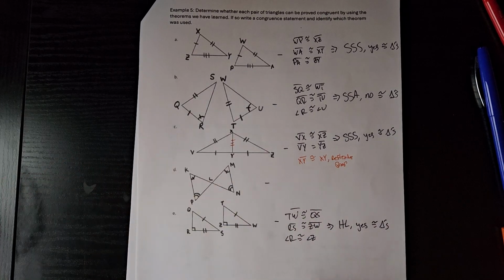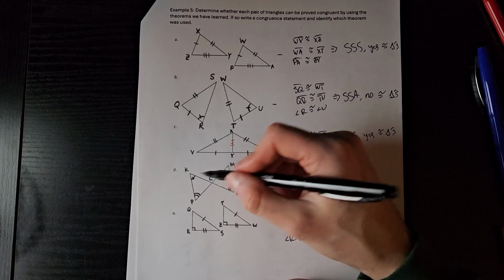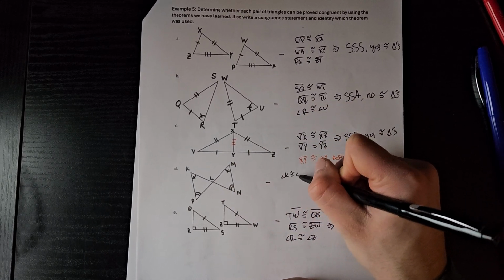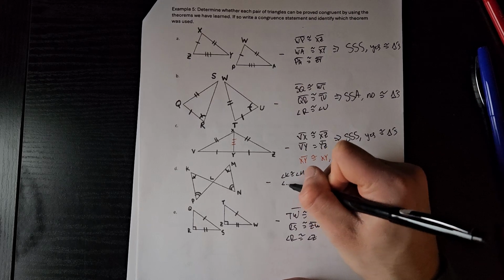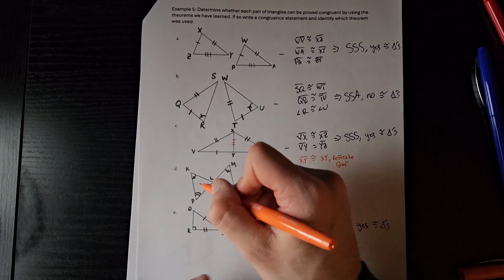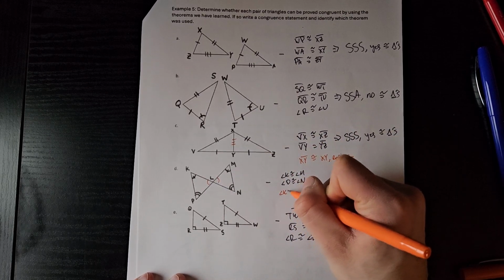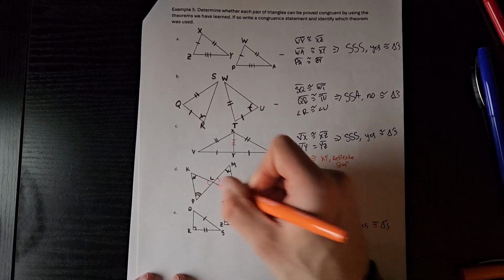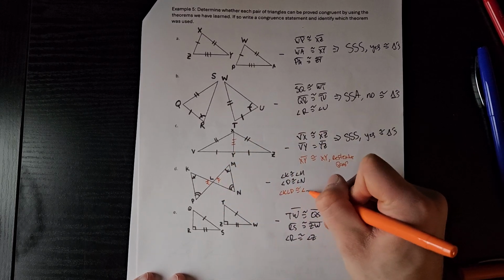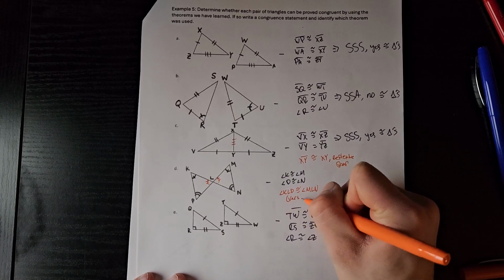So D is a tricky one. Yes, we have congruency here with angle K being congruent to angle M. We have that angle P is congruent to angle N. And we can also prove that angle KLP is congruent to angle NLM by vertical angles.